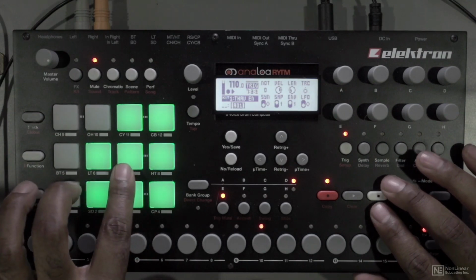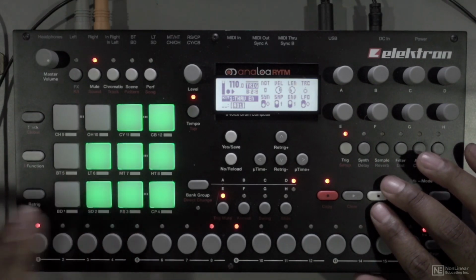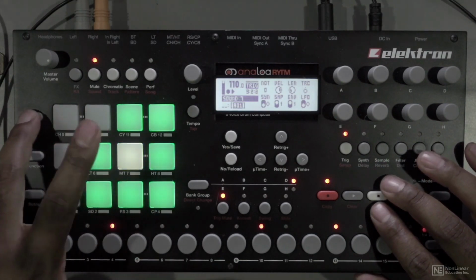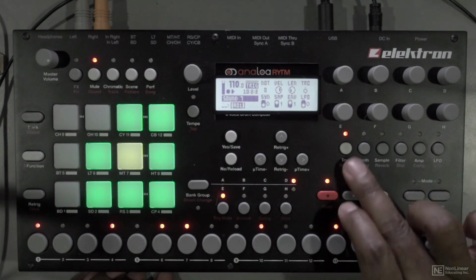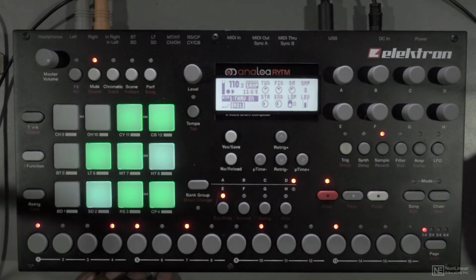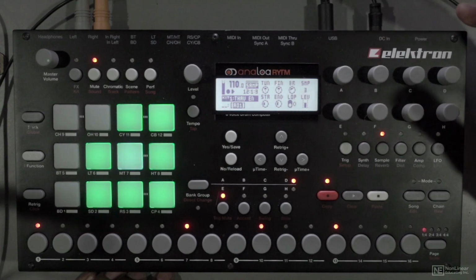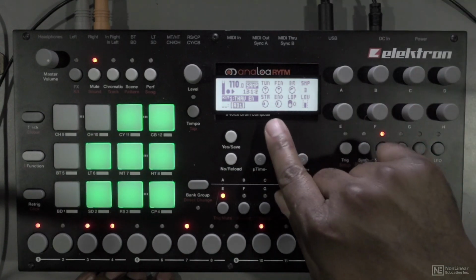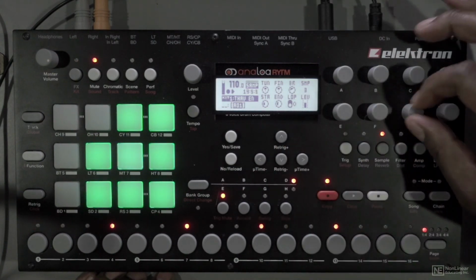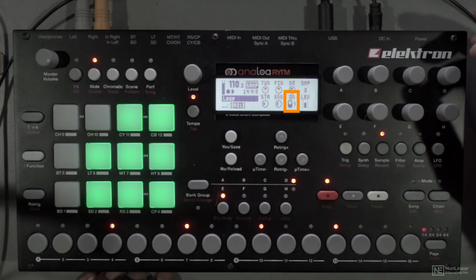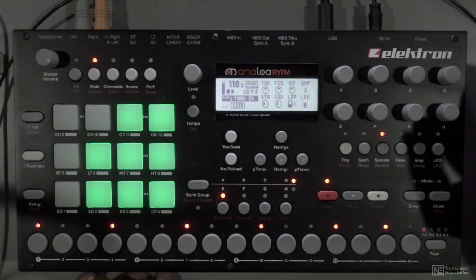And I'm not really in love with how this particular kick sounds right now. Let me select that track, and I'm going to go to the sample page here. I'm going to go ahead and turn the loop on and just hear how that sounds. We can see the distance between the start and end point is pretty short. Now I like that a lot better.